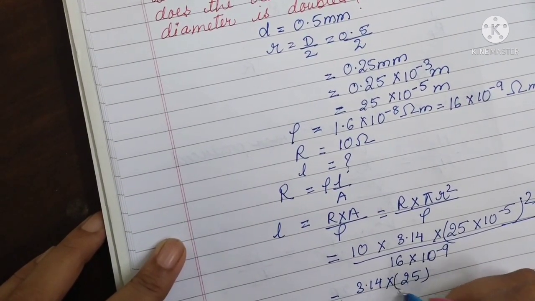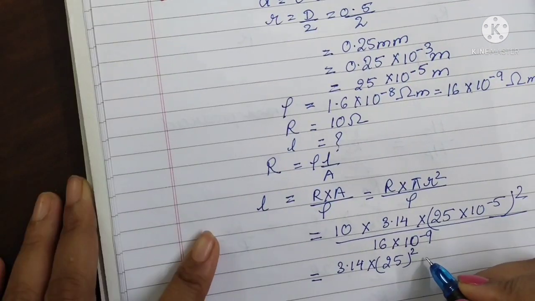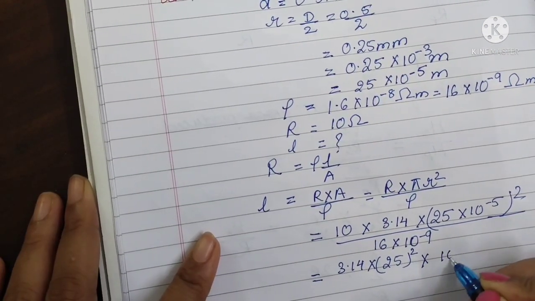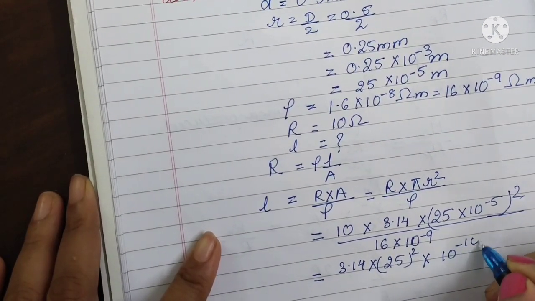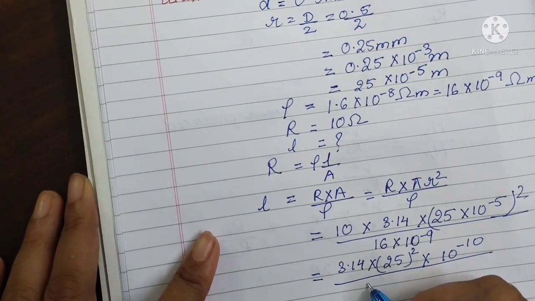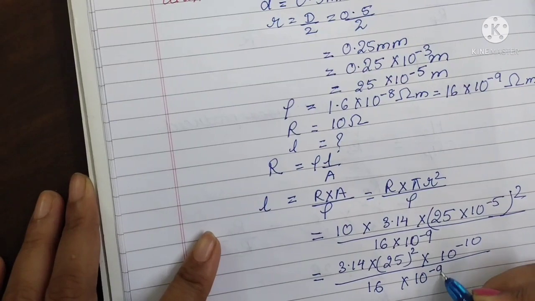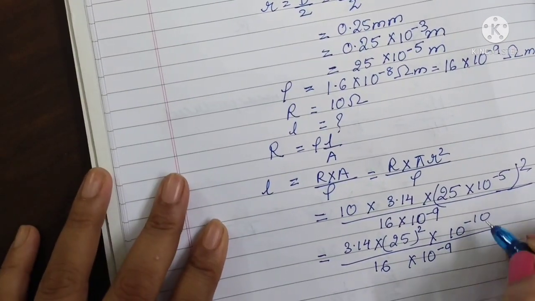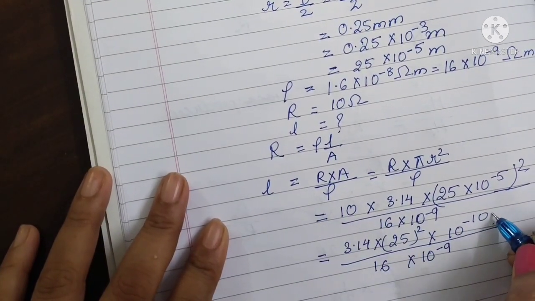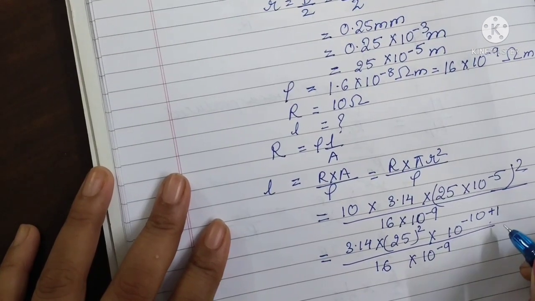So 25 square multiplied by 10 to the power minus 10 by 16 into 10 to the power minus 9, and this 10 we can write it as plus 1.